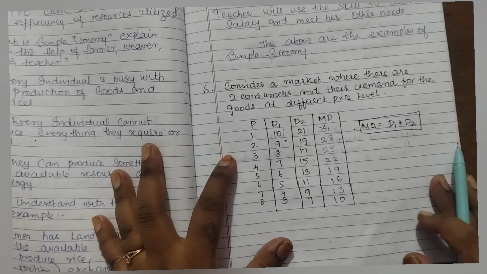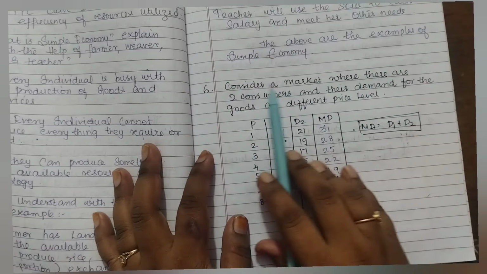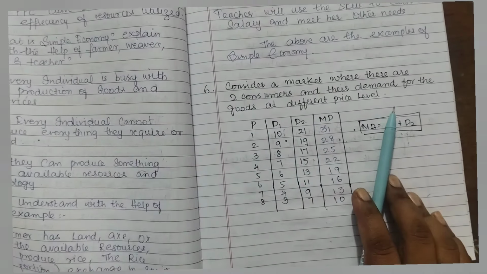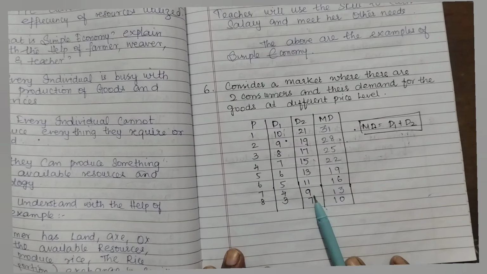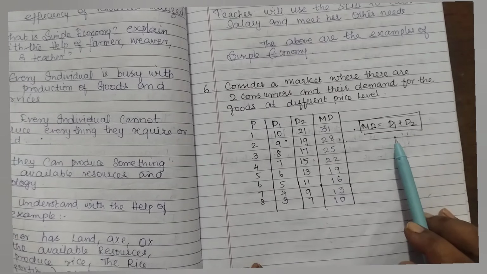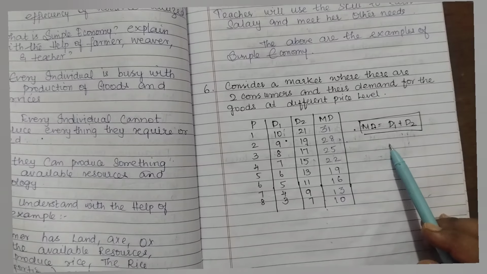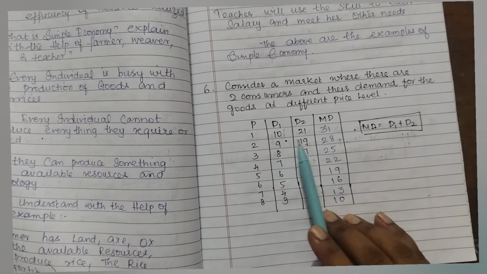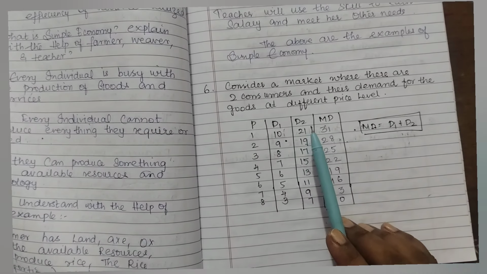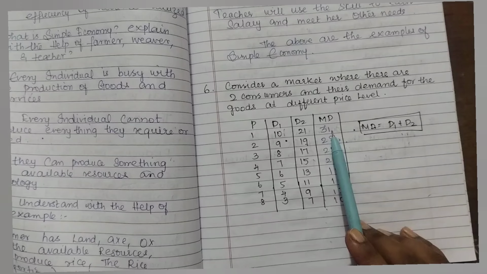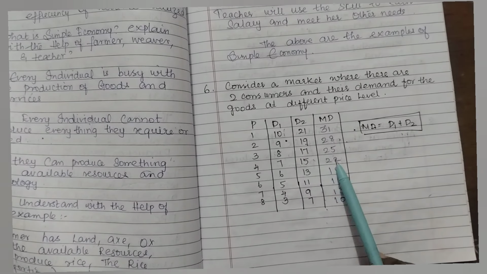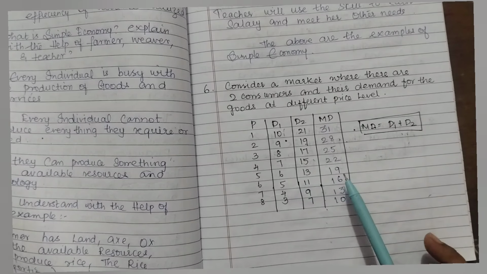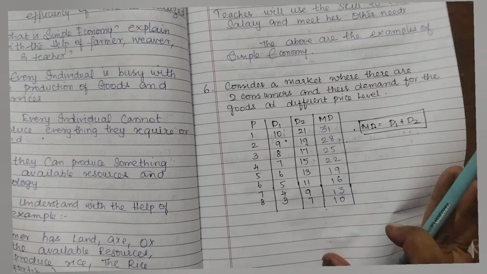After that, we are moving towards the second chapter now. Consider a market where there are two consumers and the demand for the goods at different prices. So this is the price given, this is the demand of one individual, and the demand of the second individual. Now it is asking you about the market demand. So what is the formula? Market demand is equal to D1 plus D2. Just add and write it. By adding, you will get the market demand. 9 plus 19, 28. 8 plus 17, 25. 7 plus 15, 22. 6 plus 13, 19. 5 plus 11, 16. 4 plus 9, 13. 3 plus 7, 10.